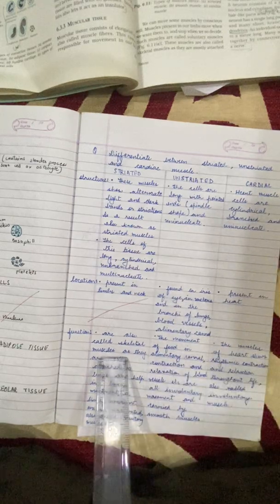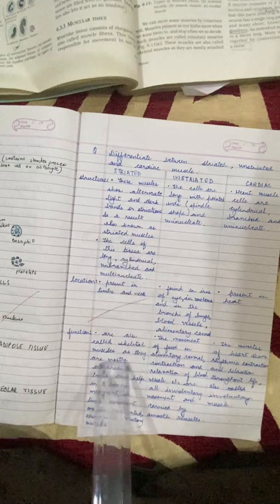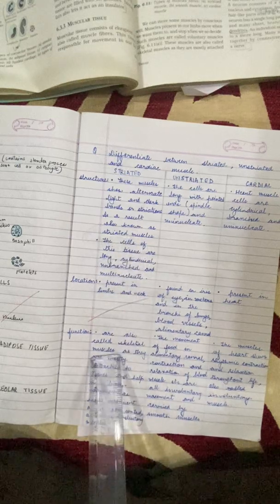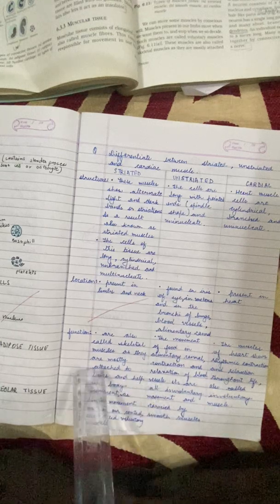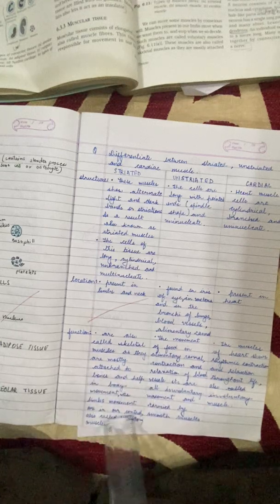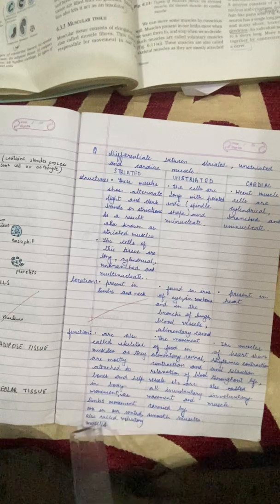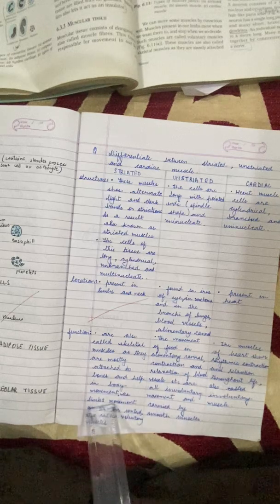Now talking about the function. The striated muscles, or the skeletal muscles as they are also called, are mostly attached to the bones. They help in body movement, as the limb movements in our body are in our control. So they are also called voluntary muscles.